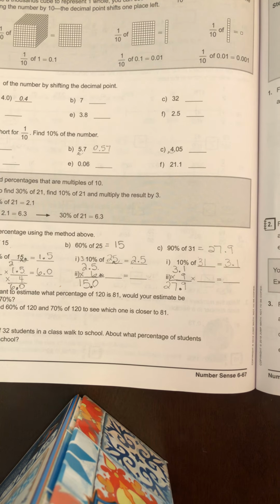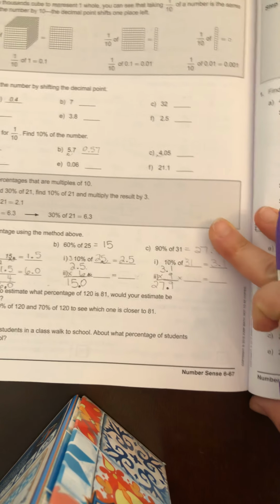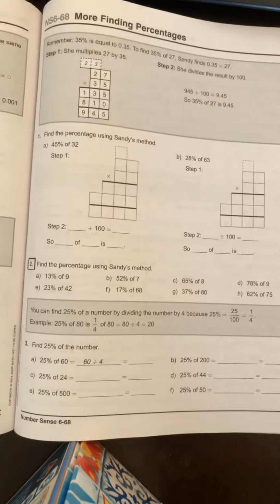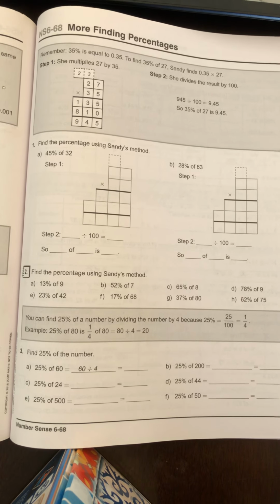So double check those answers from your work from yesterday. Today, we're going to be looking at different ways of finding percentages. So if you turn over just to the next page there, more finding percentages.